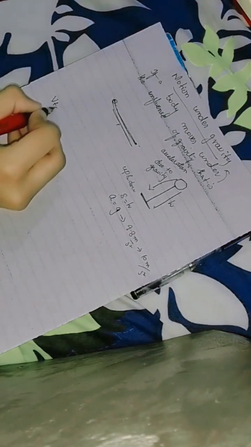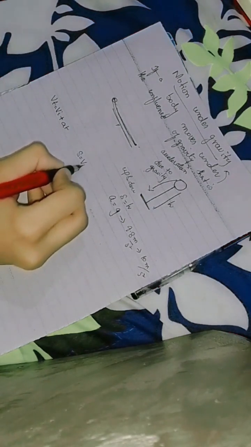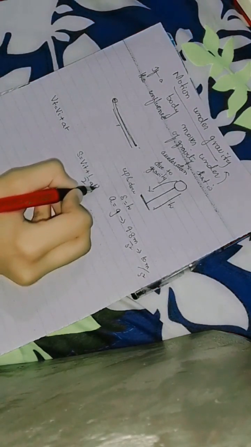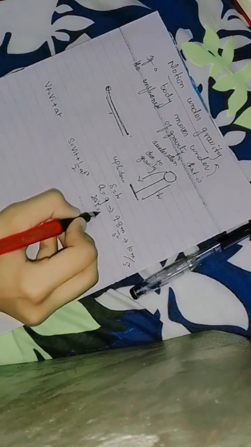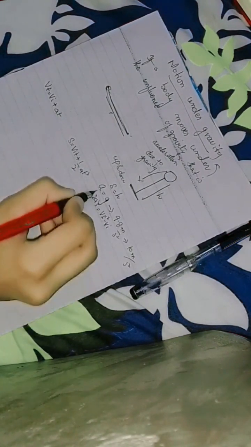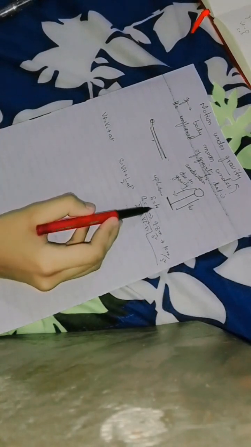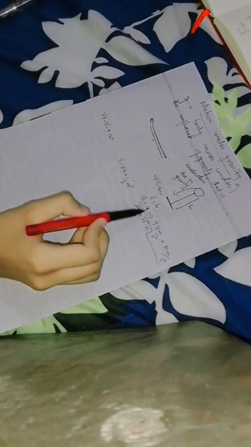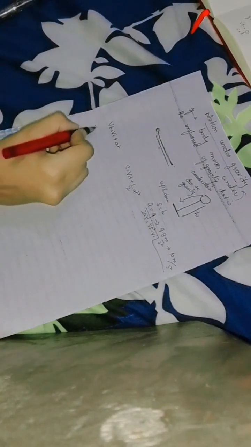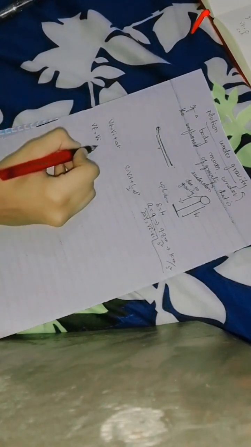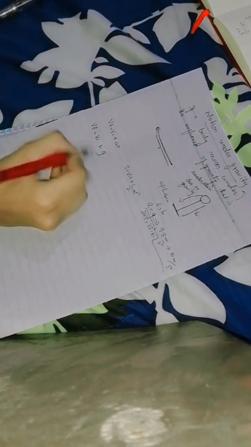So the equations we were using: Vf is equal to Vi plus At. Another equation was S is equal to Vit plus 1 upon 2 At square. Another was 2As is equal to Vf square minus Vi square. These were the three equations. Now in place of S we will write H, and in place of A we will write G. So Vf is equal to Vi plus Gt.